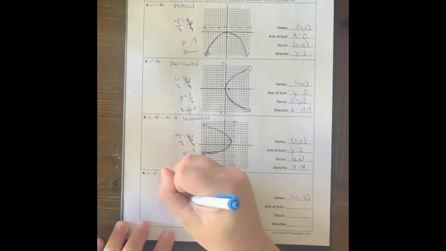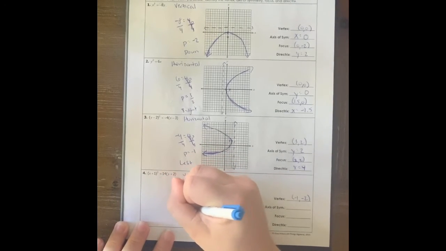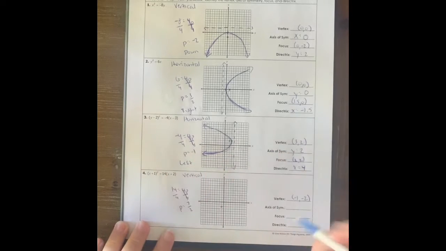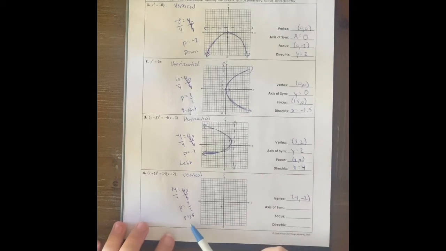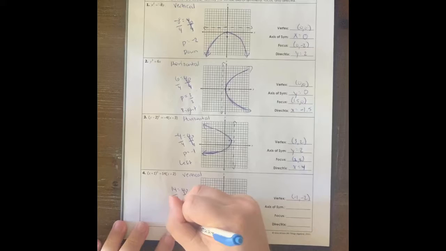Divide both sides by 4, and p is going to be 7 over 2, which is the same thing as 3.5. Okay, because this is positive, it is going to open upward.